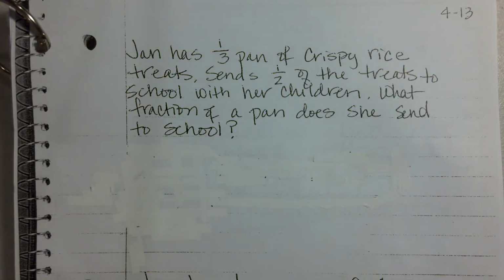Now, Jan has 1/3 of a pan of Rice Krispie treats, and she sends 1/2 of the treats to school with her children. What fraction of the pan does she send to school? So we are going to draw a tape diagram to illustrate this.